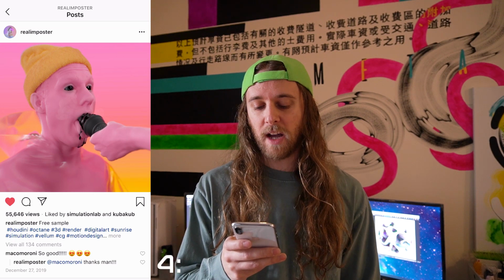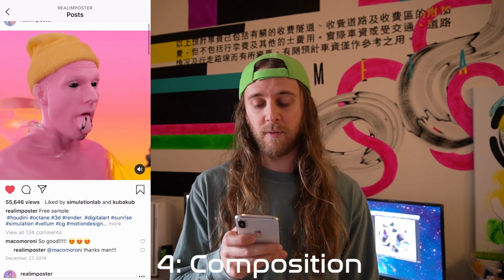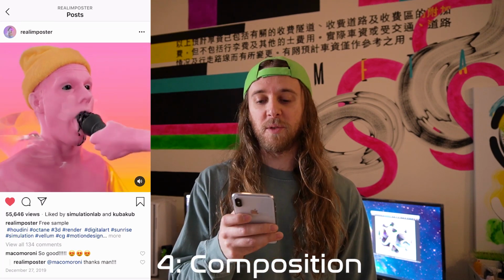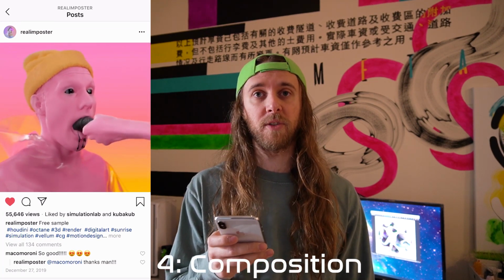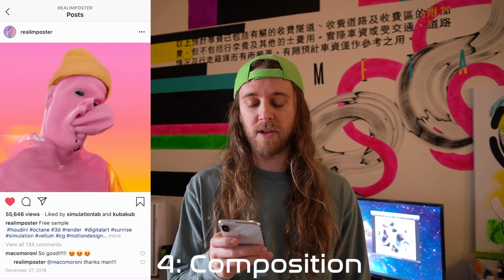Number 4 on the list is composition. The composition is great. The character is front and center. The ice cream cone falling into his face is definitely the primary focus of the image, which is great. So in terms of balance and composition, it's great.